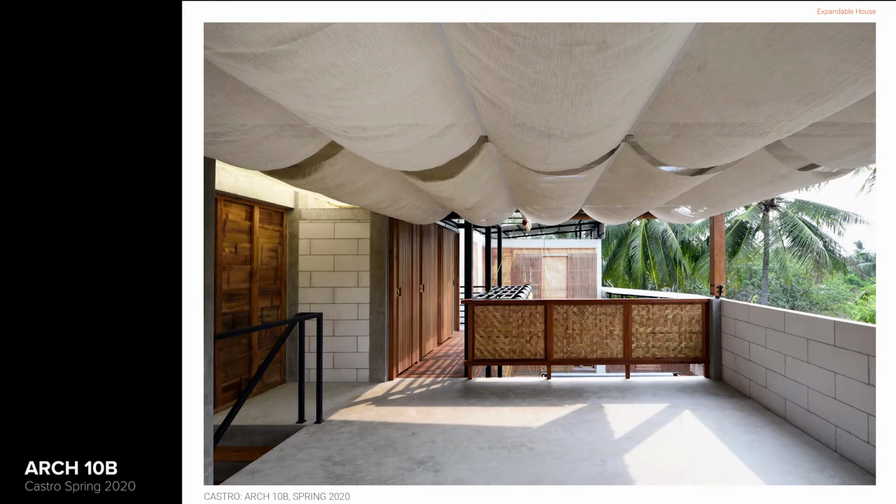But the overall concept is to keep the main structure of the house, like bedrooms, bathrooms, kitchen, all those are actually enclosed spaces. And then when it comes to the living spaces, these are considered expandable by means of dolly systems or pulley systems that kind of reveal light.